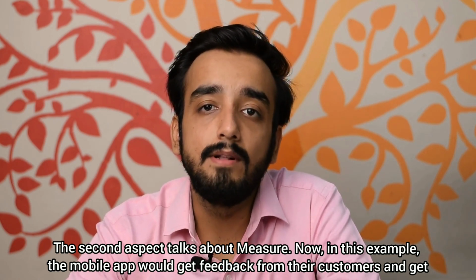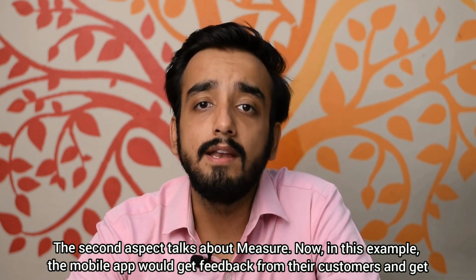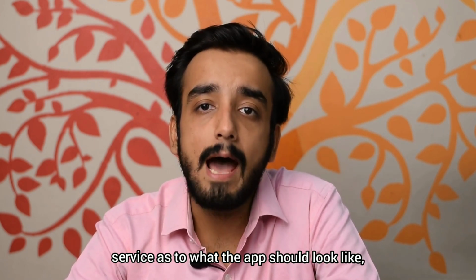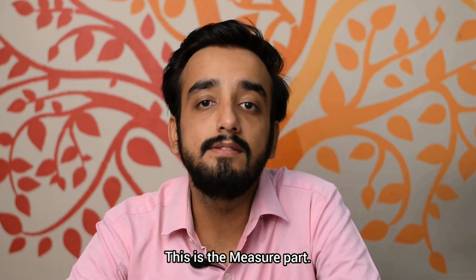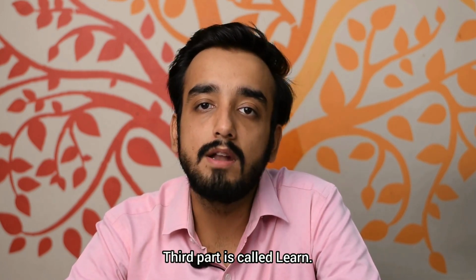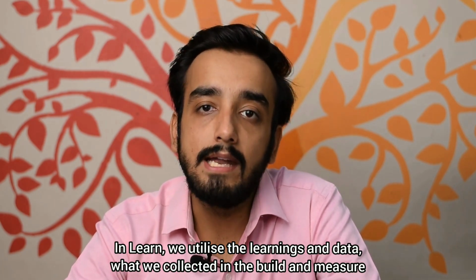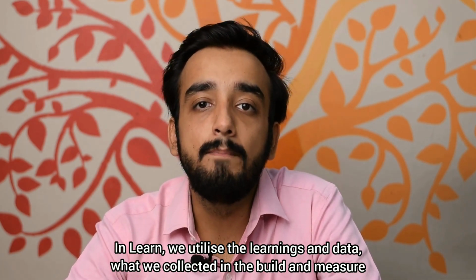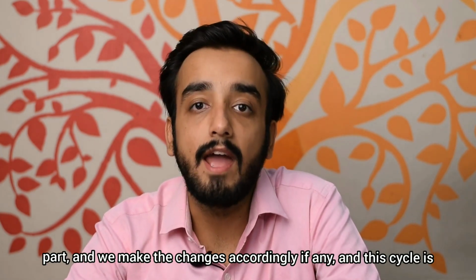Now in this example, the mobile app would get feedback from their customers and get surveys as to what the app should look like and what features the app should have. This is the measure part. The third part is called learn. In learn, we utilize the learnings and data that we collected in the build and measure part, and we make the changes accordingly, if any.